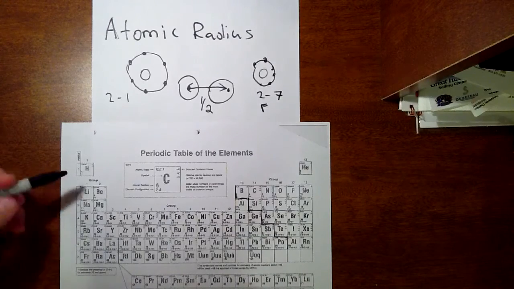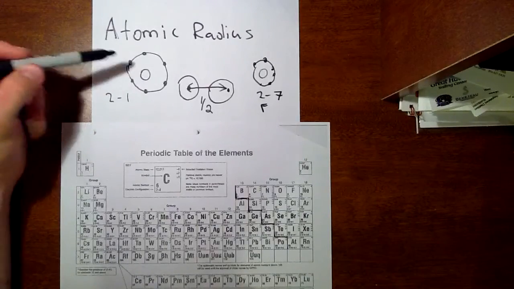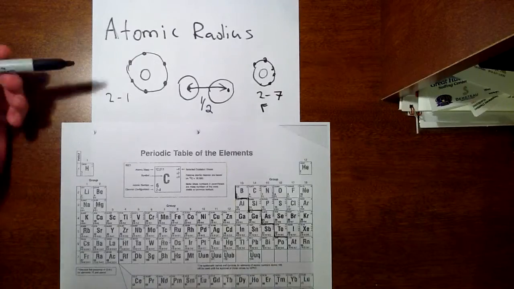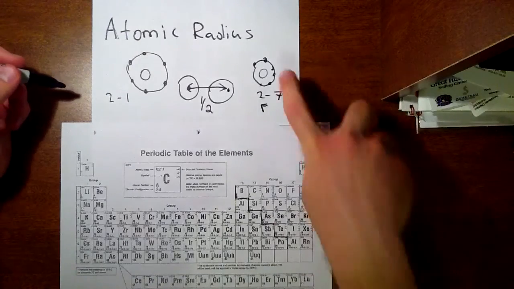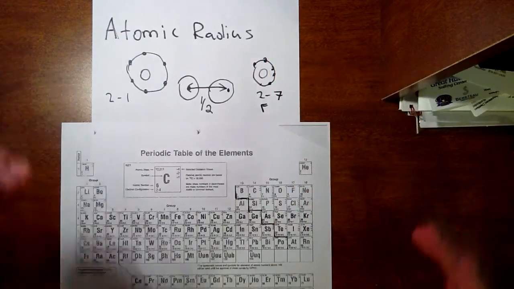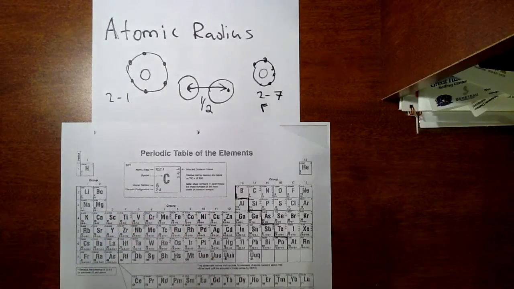So the distance between the nucleus and the outermost electron of lithium is a certain amount, and the distance between the nucleus and the electrons of fluorine is a much smaller amount. And the reason being is that, again, the protons pull on those electrons.